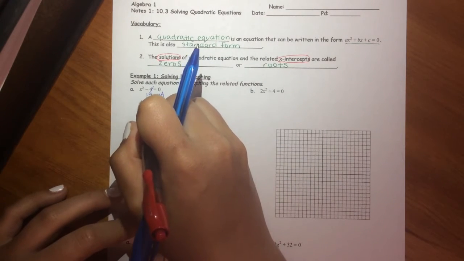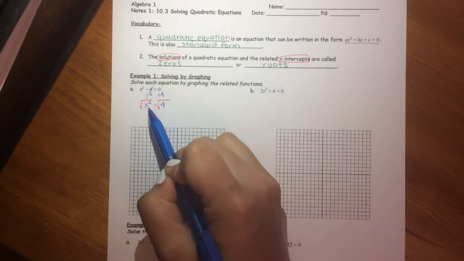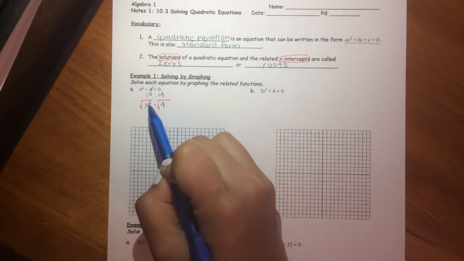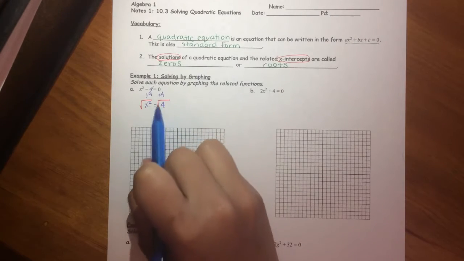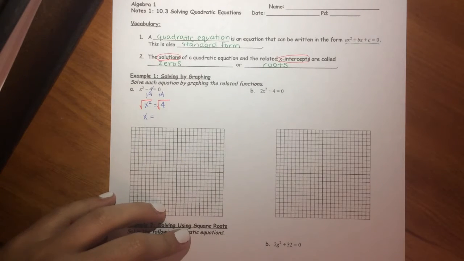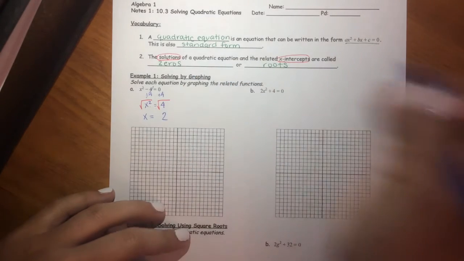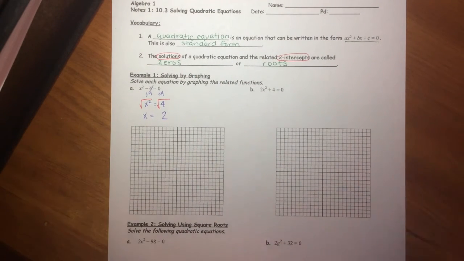To undo something that is squared, we're actually going to take the square root, okay? And taking the square root is finding two numbers that when multiplied together, so x times x, is going to give you 4. So our answer here is going to be x equals, well, the square root of 4 is 2, because 2 times 2 gives you 4.